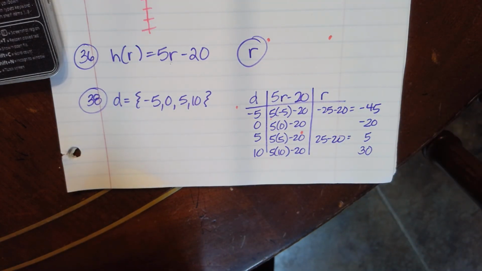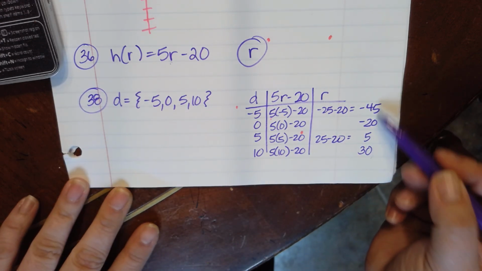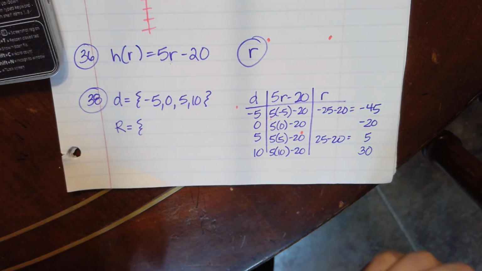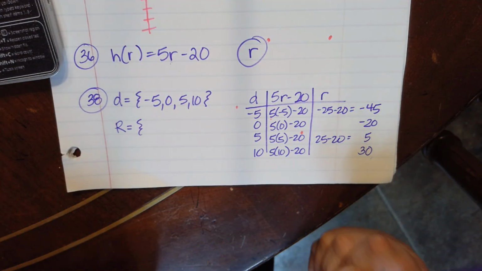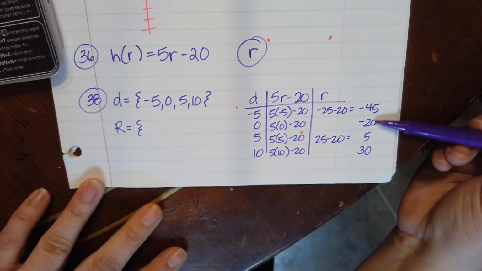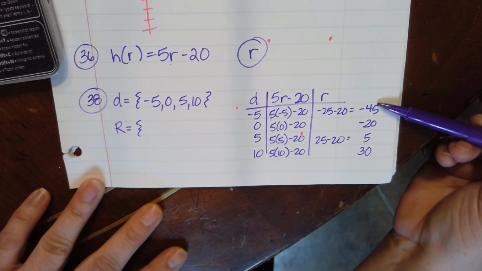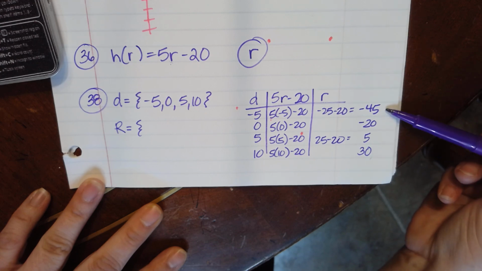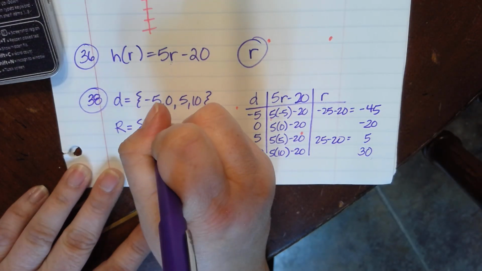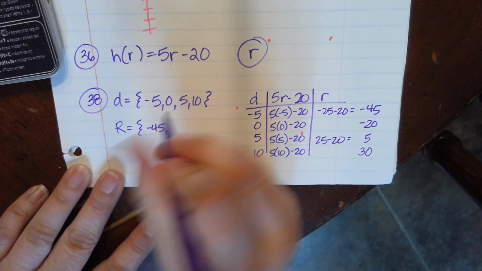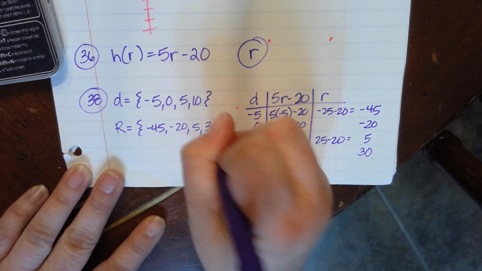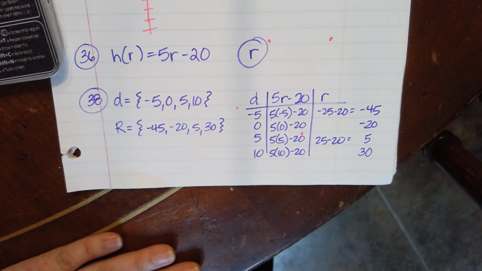So for this answer, what we're going to do is we're going to just list the range. Here we're going to say R is equal to fancy squiggly, and we're going to list them least to greatest, which they already are. And remember, with your negatives, the bigger the negative is, the more debt you're in. So that's why it ends up being the least. Negative 45, negative 20, 5, and 30. Fancy squiggle, and you're done.